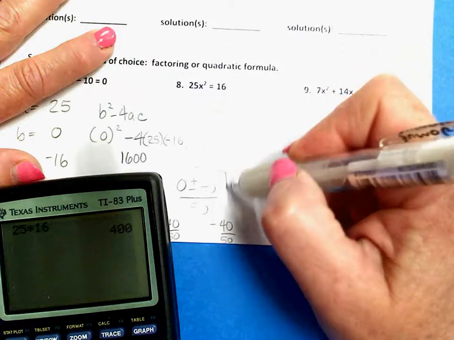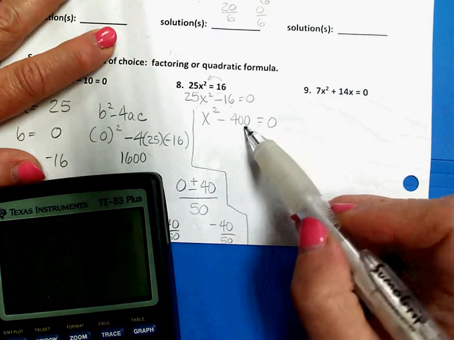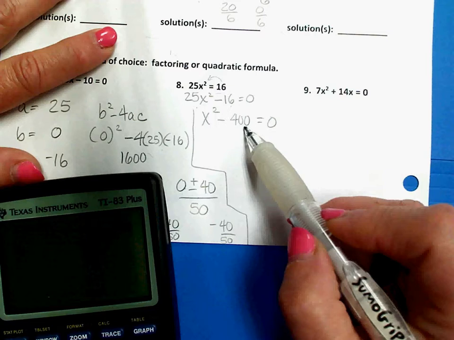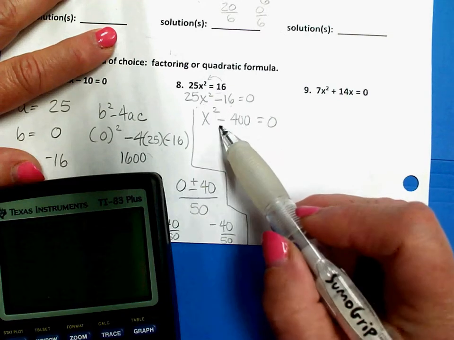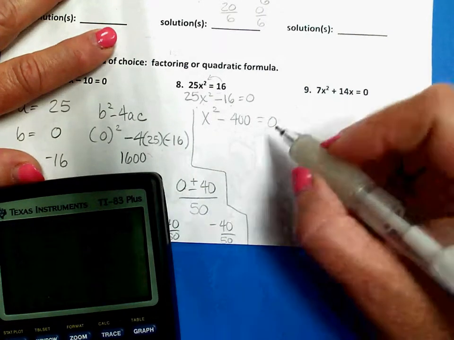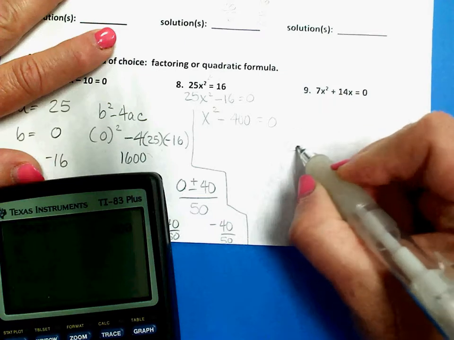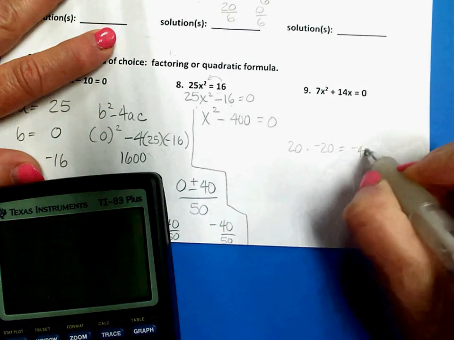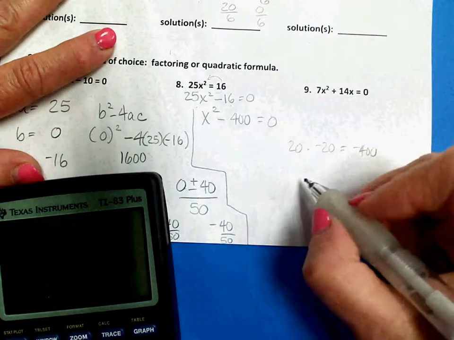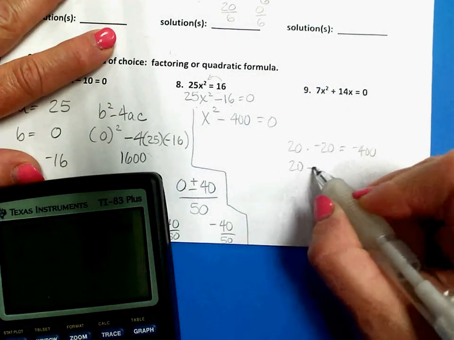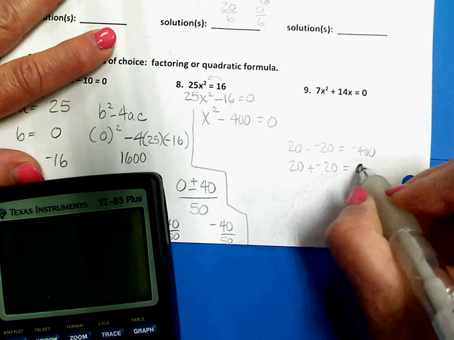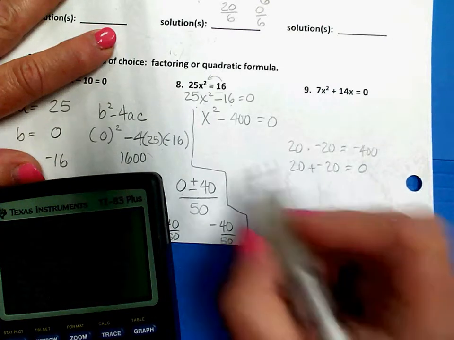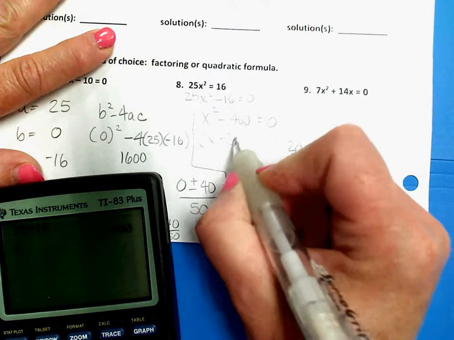And I would be trying to find factors that multiply to make negative 400, but add to make 0 because there's nothing in the middle. So 20 times negative 20 is negative 400. And then I'd have 20 plus negative 20 equals 0. So this is what I would use, the 20 and the negative 20.